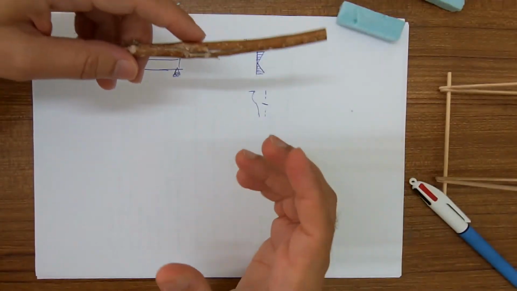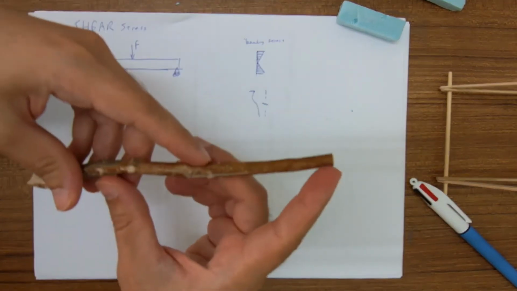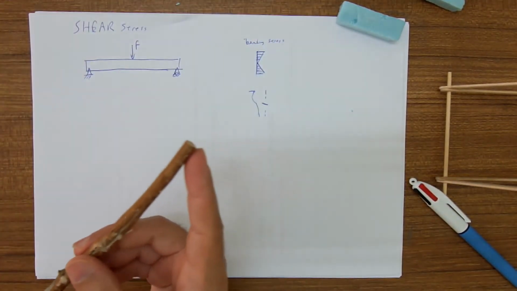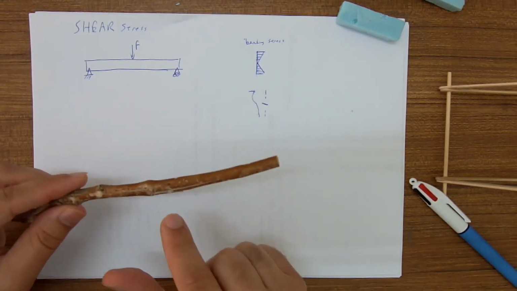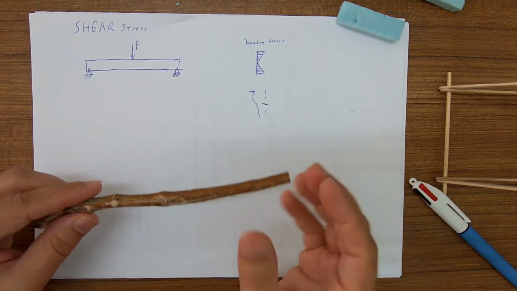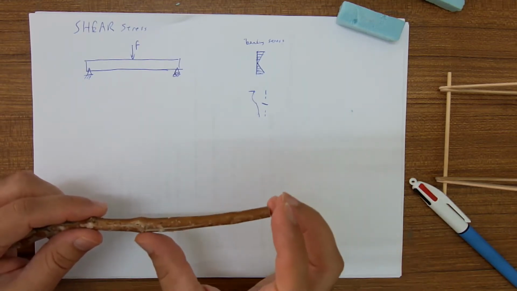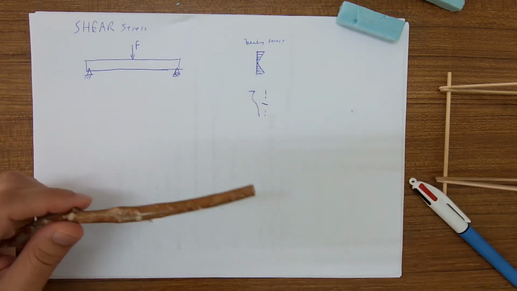So the shear stress becomes more important for materials like this. It is important for all structures, but when it comes to orthotropic materials, at one axis the shear stress will be higher than the other axis.